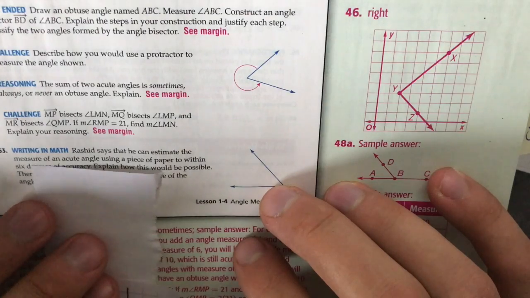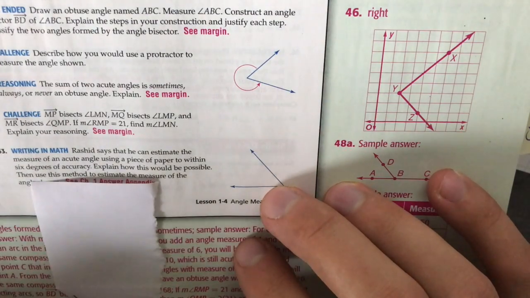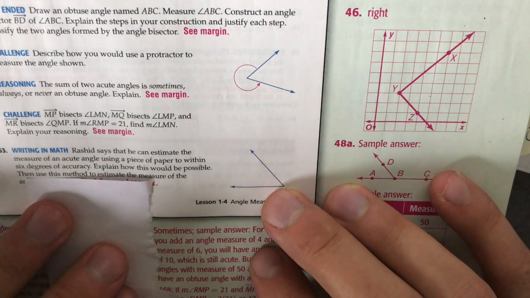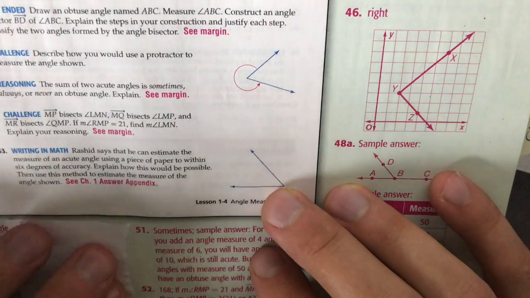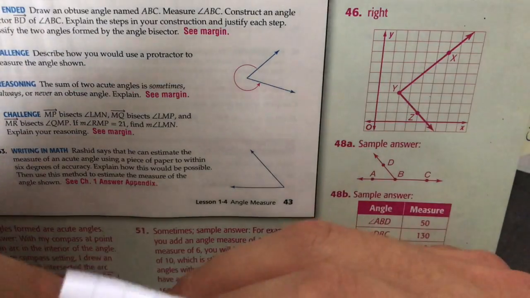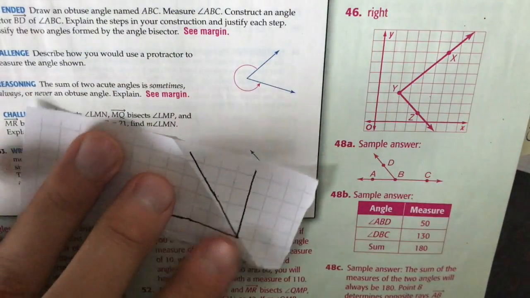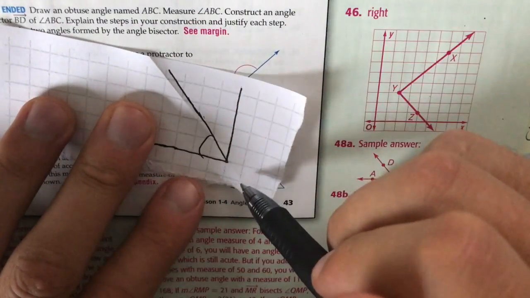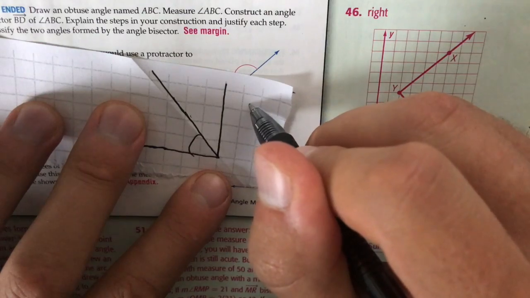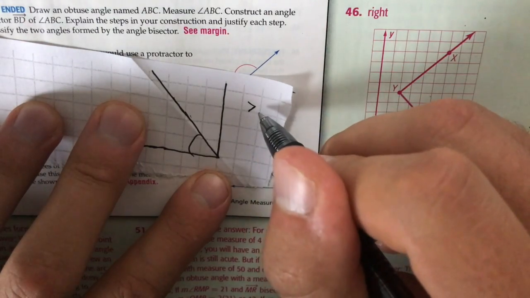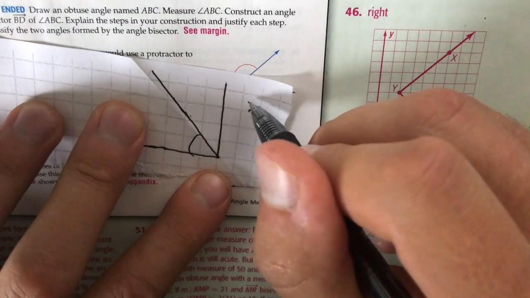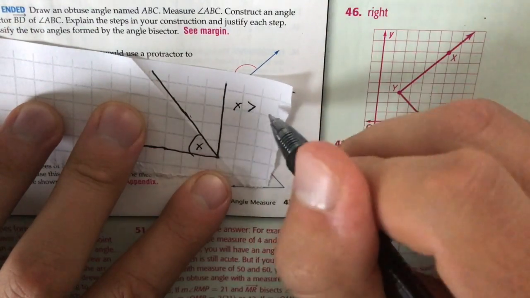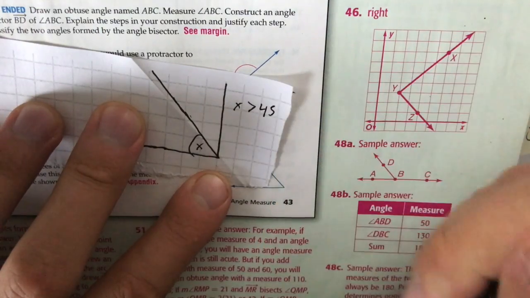Rashid says he can estimate the measure of an acute angle using a piece of paper to within 6 degrees of accuracy. Explain how this would be possible, then use this method to estimate the measure of the angle shown. So we're talking right here about this measure. I know it's going to be greater than 45 at least. Say angle X is greater than 45. I know that much.